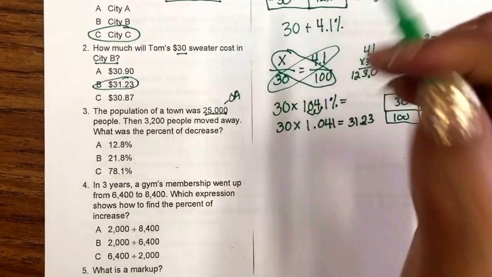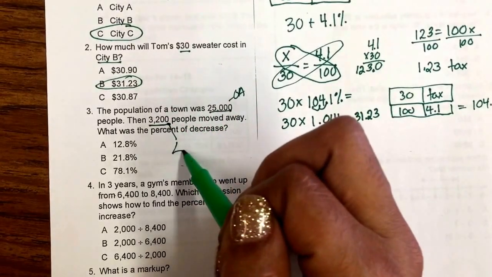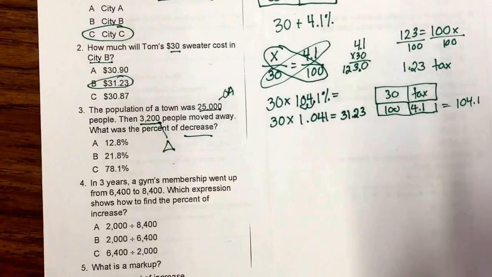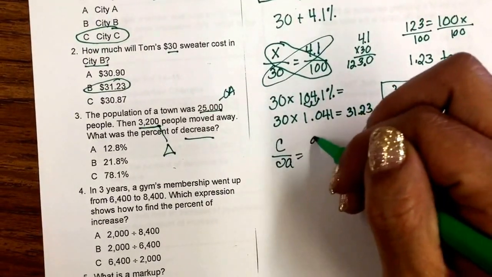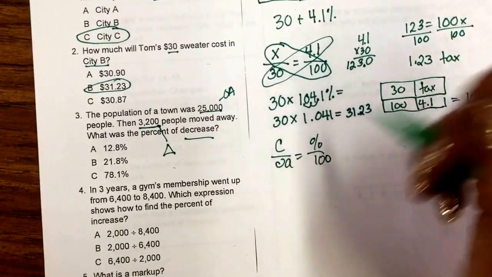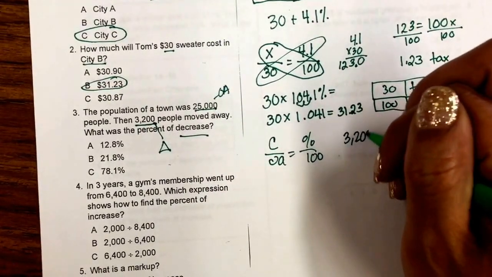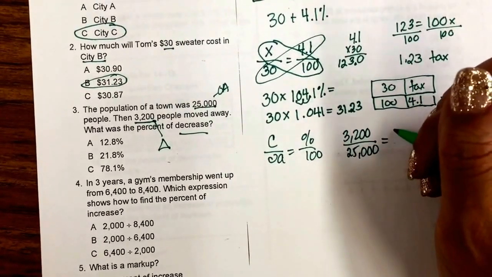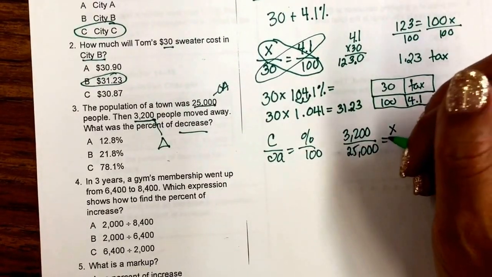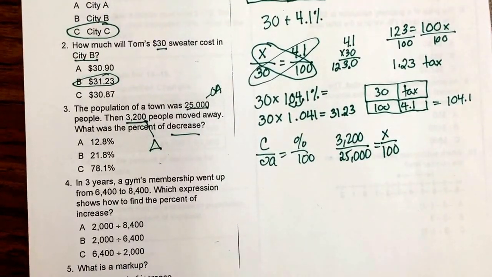In question 3, I have the town was 250,000. I know that's my original amount. And then 3,200 people moved away. That's my change. And I want to know what the percent decrease was. So I know change over original is equal to percent out of 100. Okay, so I could do 3,200 divided by 250,000. I want to know what the change is over the original. That's one way I can solve it.